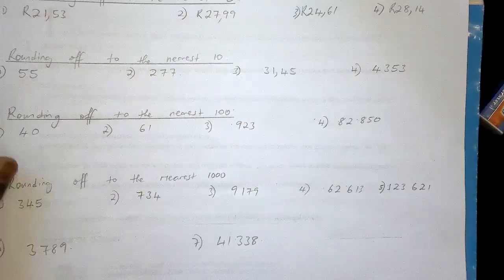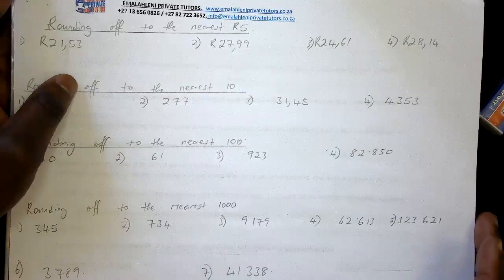I hope you guys understand this concept of what we call rounding off here. Okay. Now let's move on to rounding off to the nearest 5 rand. To the nearest 5 rand.